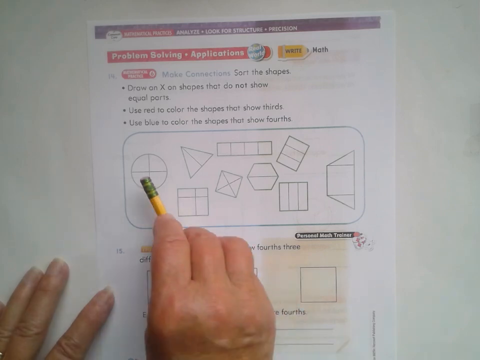Page 750, problem solving. We're going to sort the shapes. Draw an X on shapes that do not show equal parts. So look at all of these shapes that you have here. There are a couple that do not show equal parts. Put an X on those. Then you will need a red crayon. And with your red crayon, you are going to color the shapes that show thirds. Now, how many parts will they be divided into if they're showing thirds? You're going to color that red.